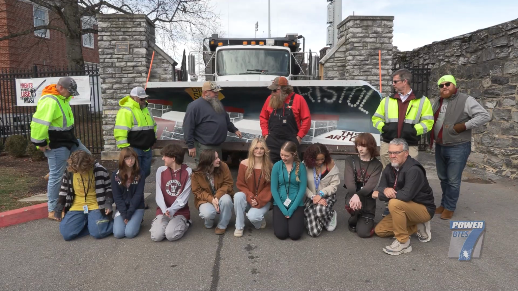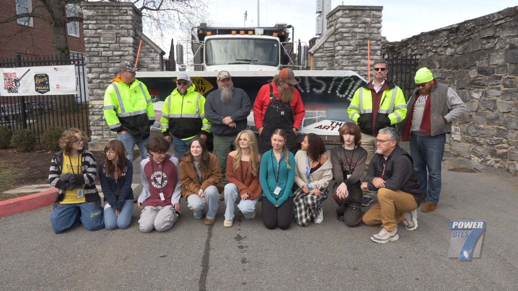I think we've been working on it for about a month and a half now, but the design process was about 2 weeks probably to get it started. We're just extremely thankful for the folks here at Tennessee High School, for the teachers and certainly the students for painting this plow blade. It's been a very welcoming experience. It's taught us a lot of life lessons about teamwork and working together, and it's been a great experience for all of us.